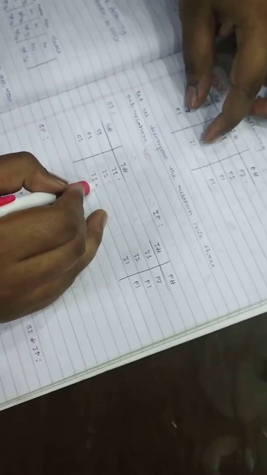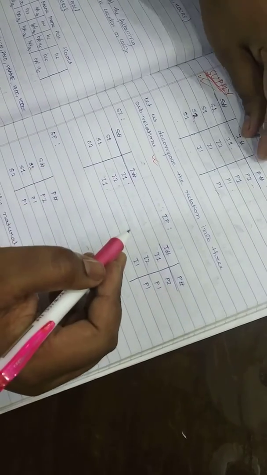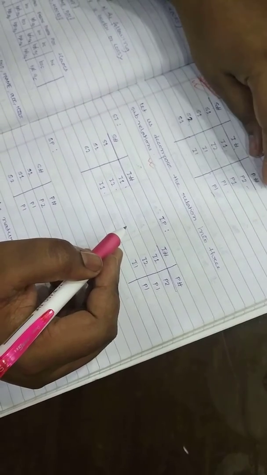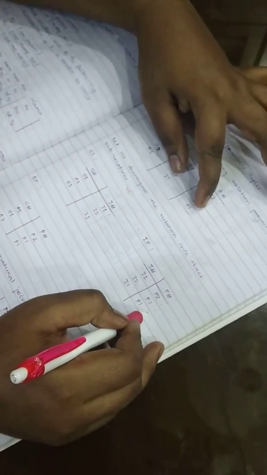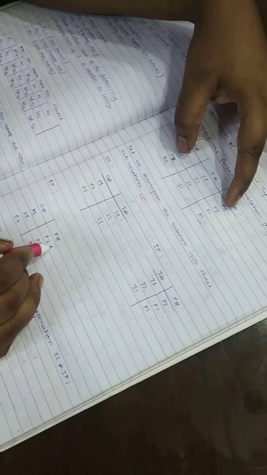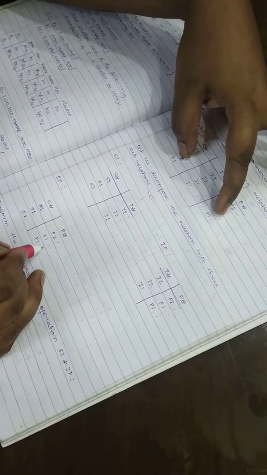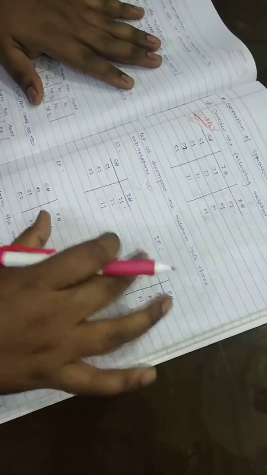One is SI, taking only S and I: S1, I1; S1, I2; S2, I1. S1, I1 has already been taken, that's why I am not taking it again. Another one is IP, I number and P number: I1, P2; I2, P1; I1, P1. This I1, P1 I am not taking again. And the third part is S number and P number: S1, P2; S1, P1; and S2, P1. S1, P1 I have already taken. So these are the three decomposed subrelations.